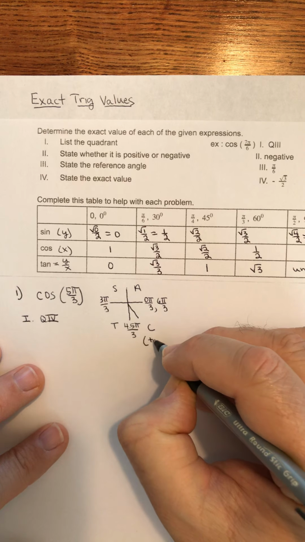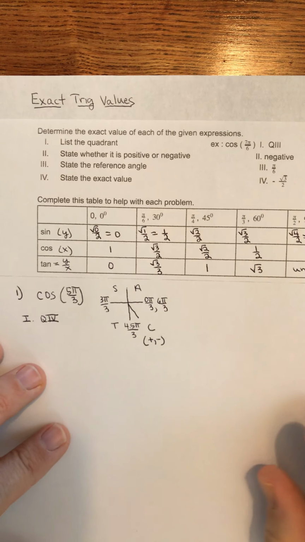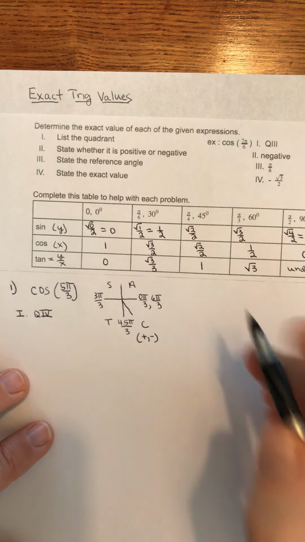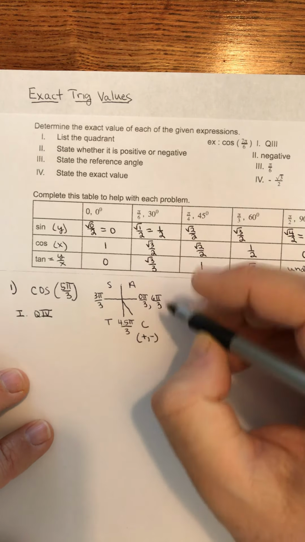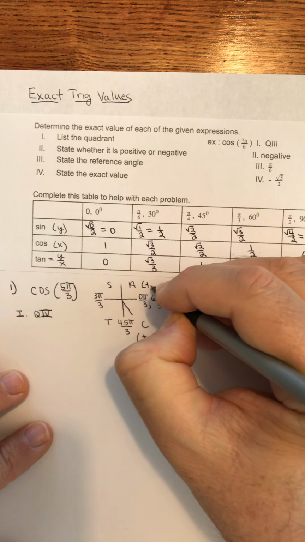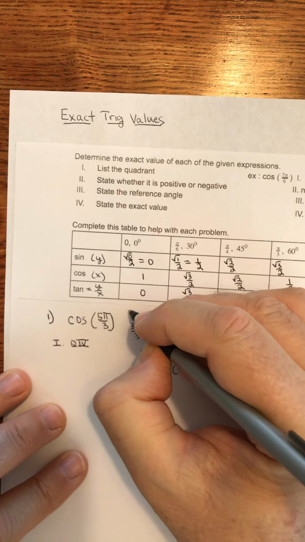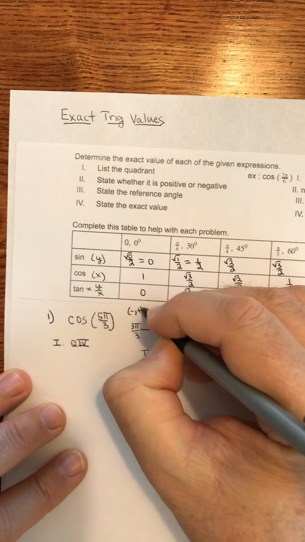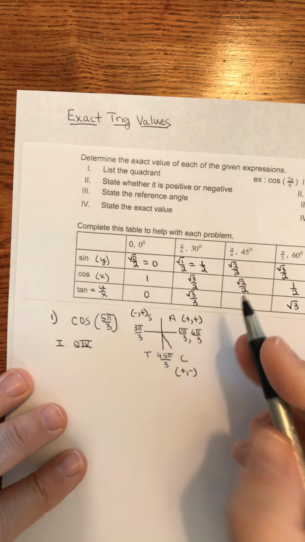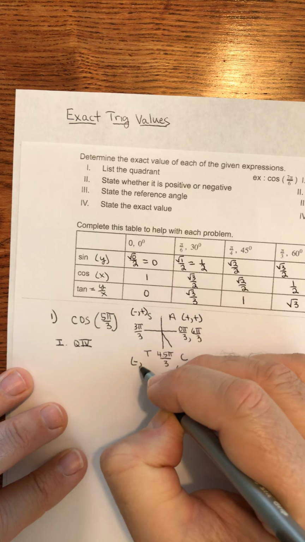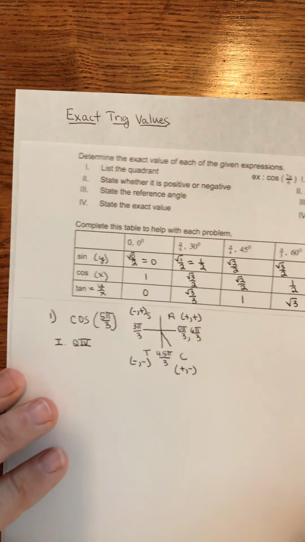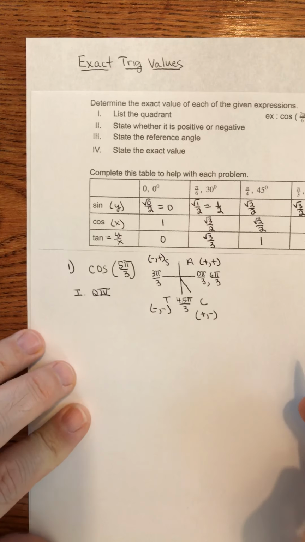Why? Because every ordered pair in quadrant 1 is positive, positive, and your cosine is your x, sine is your y. Here it's positive, positive, they're all positive. Here it is negative, positive, so the cosine's negative, but the sine's positive. Down here, they're both negative. So cosine and sine are negative, but negative divided by negative is a positive.